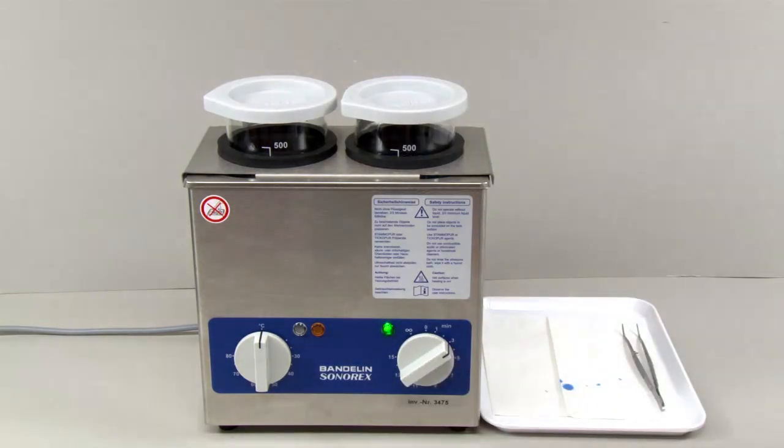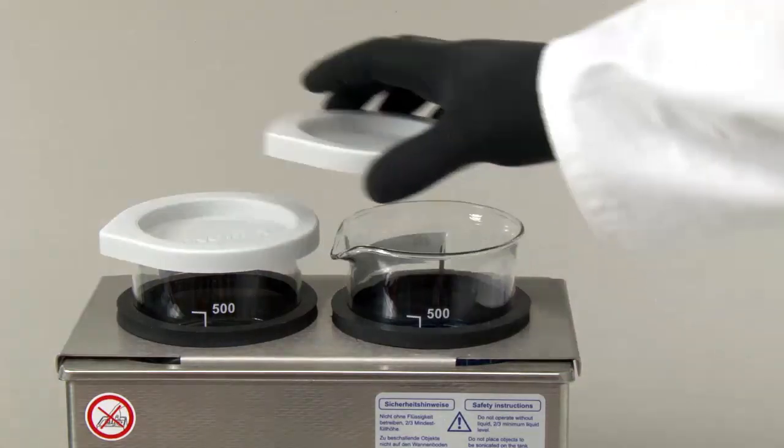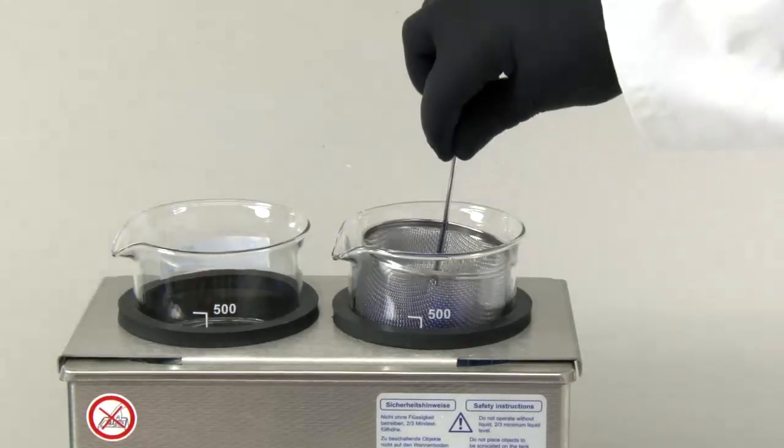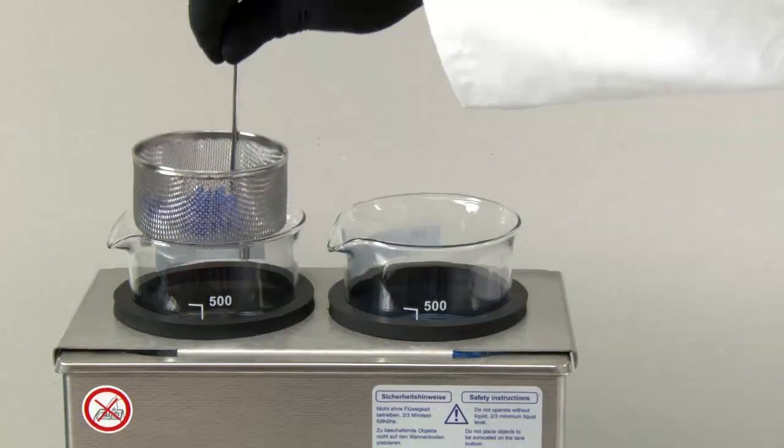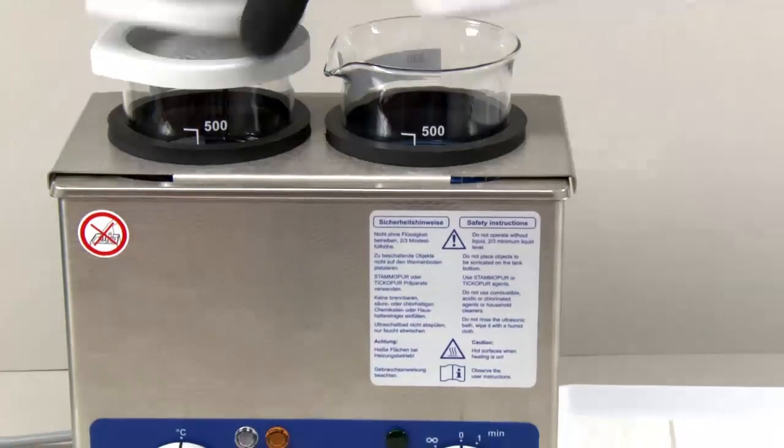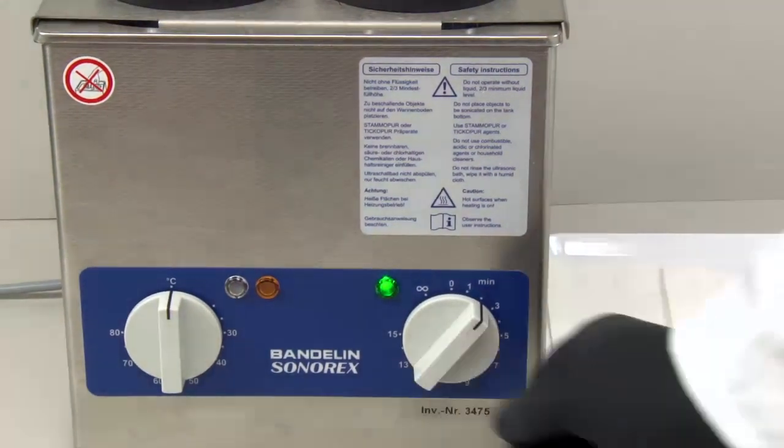The first bath lasts 3 minutes. Then the restorations are placed in the second tank, where they are cleaned for another 2 minutes.